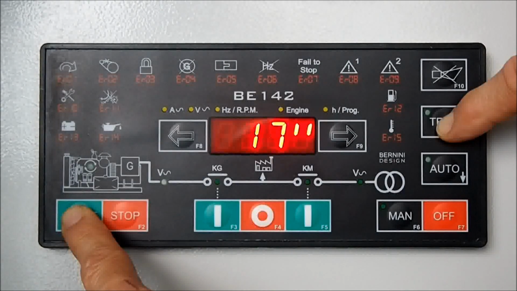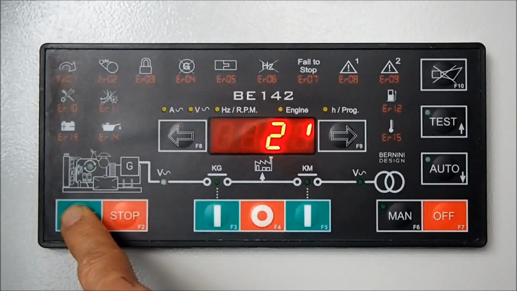Now we are in seconds. Let's put, for example, 2 minutes. Okay, 56, 1 minute, 2 minutes.